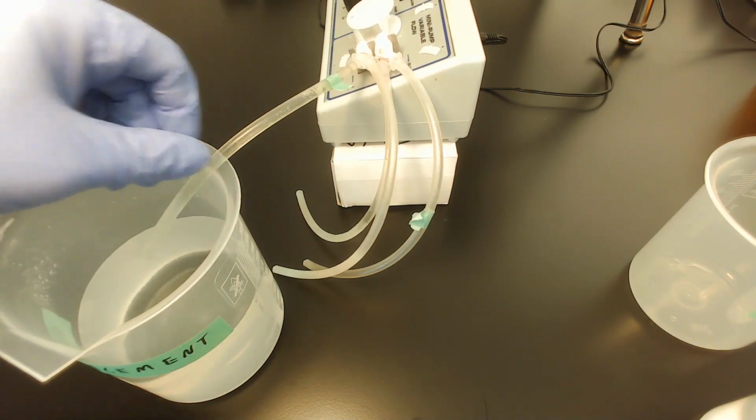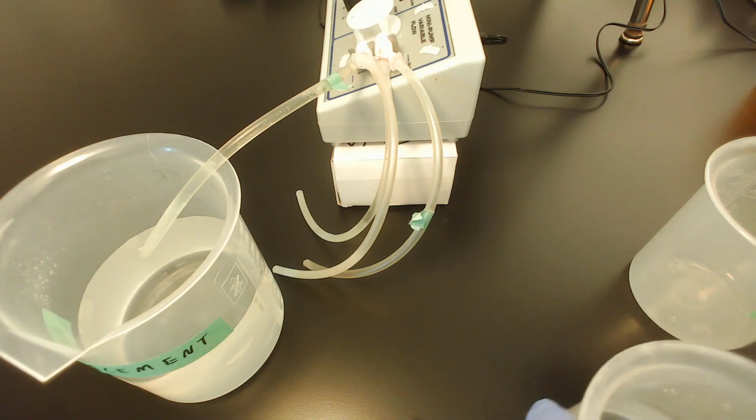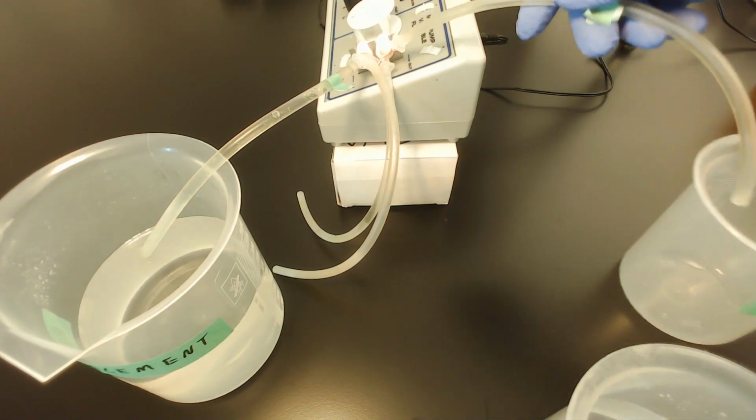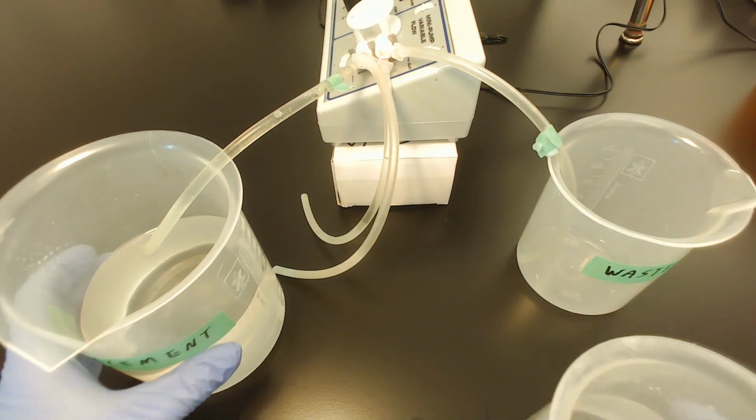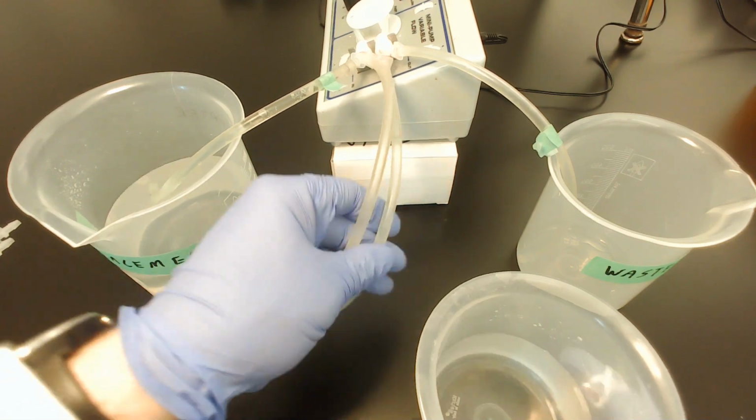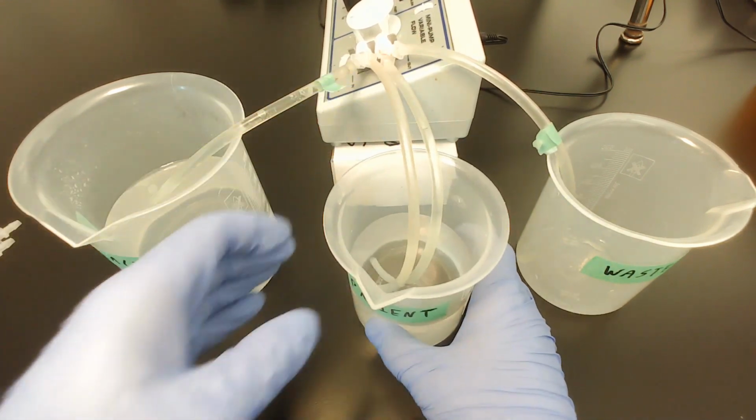So there are 2 sets of tubes set up around this pump. One set of tubes will bring water out of the replacement beaker and put it into the patient, and one will take it out of the patient and put it into the waste beaker.